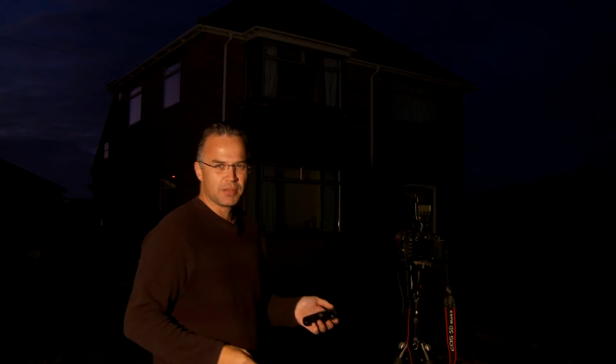So the camera's going to basically work on auto and it's going to do all the settings for me, fire the flash through ETTL, and pretty much what's going to happen is the flash and the camera will just work for the subject. So we should get a shot of the house well lit, but the background is obviously going to be very, very dark.